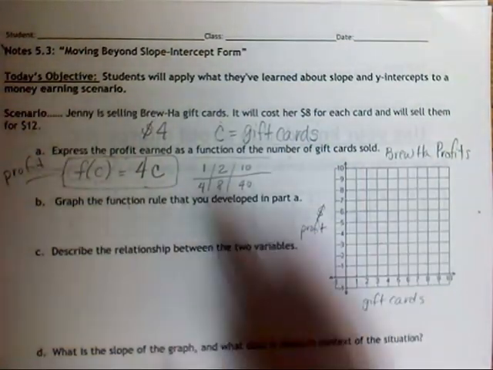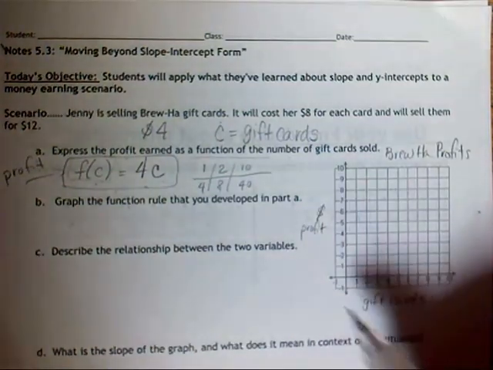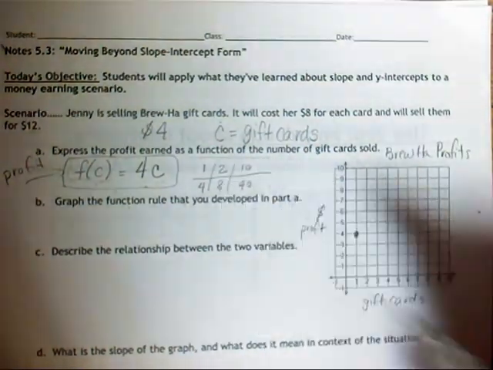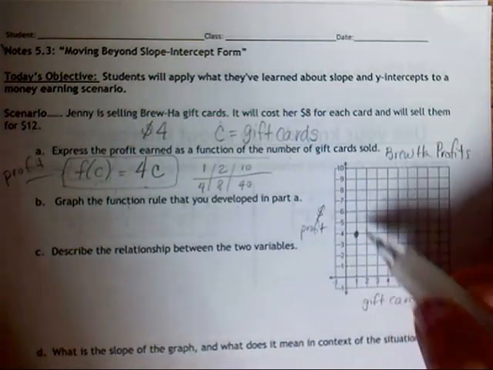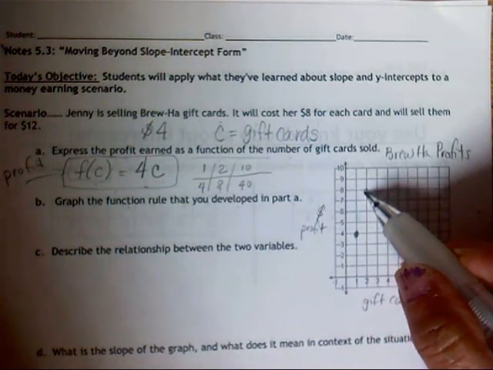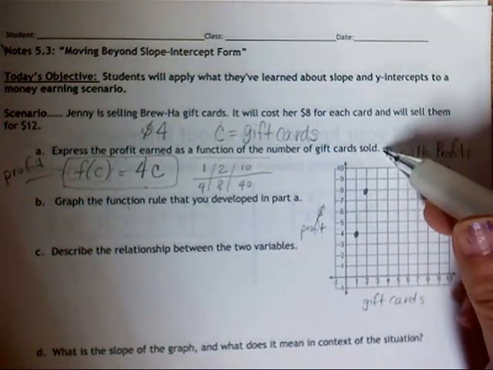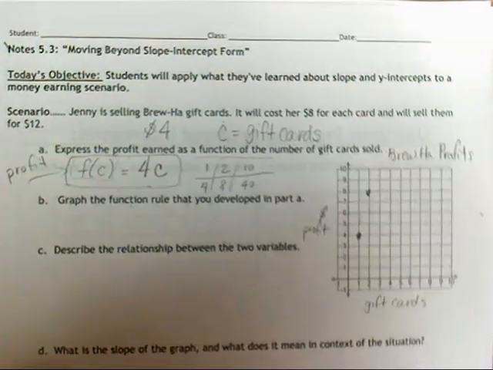And now I'm just going to plot the points. 1, 4, so over 1, up 4. 2, 8, over 2, up 8. And really, I can't even fit 3 of them on the graph because it would go off the table. So here's what my line looks like. I forgot to bring a ruler.